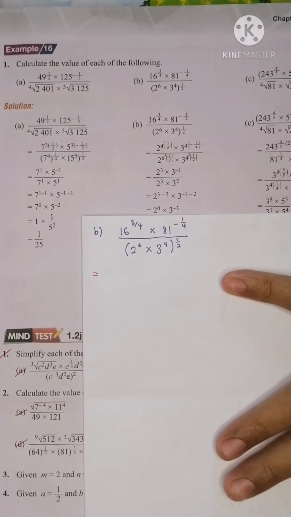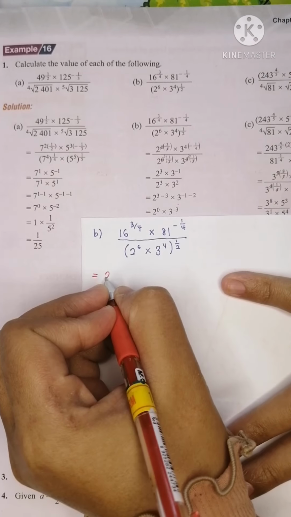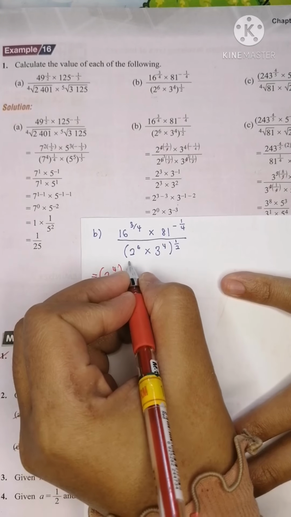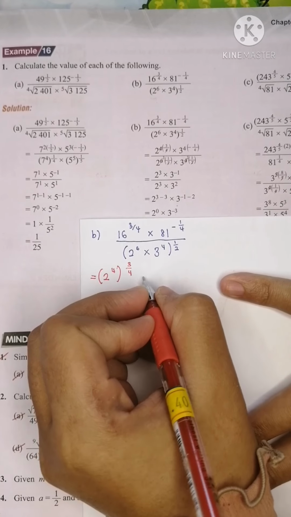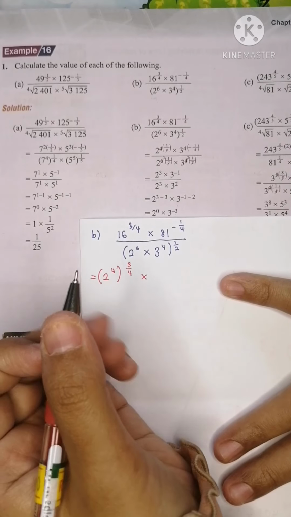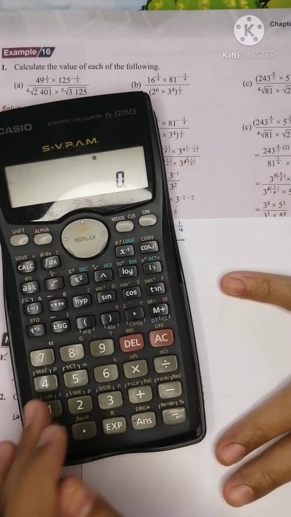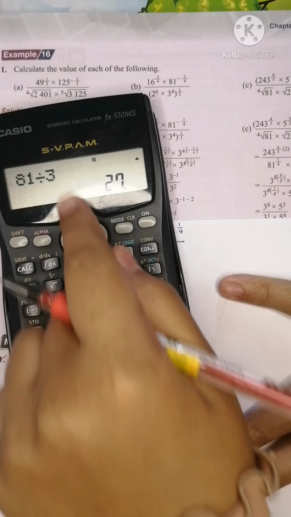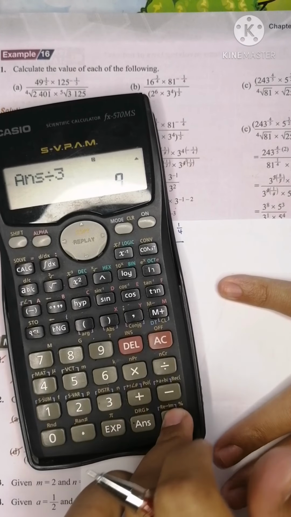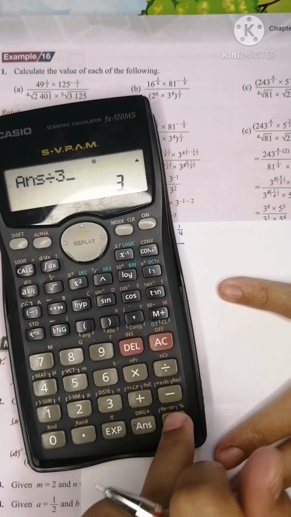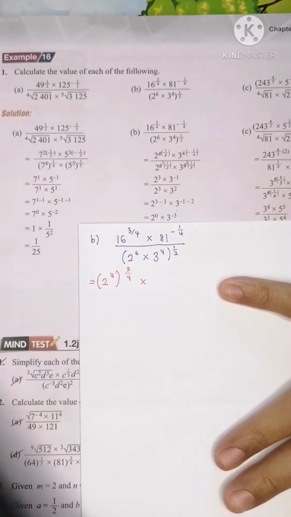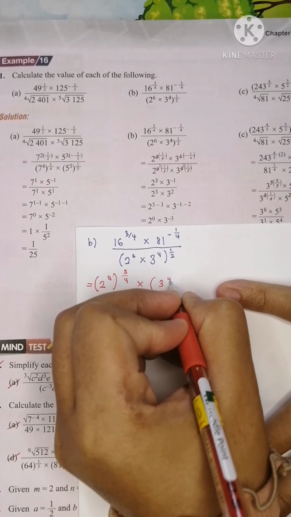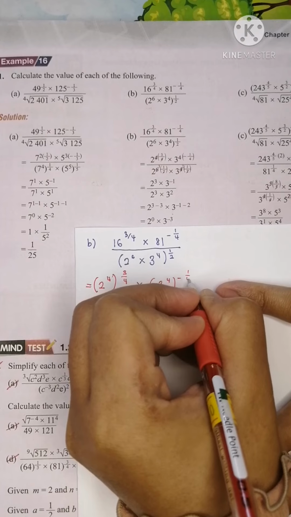So 4 times of division means that 2 to the power of 4. In bracket, the power is 3 over 4. Multiply with 81. We know that 81 can be divided by 3, so we got 27. This is the first division, 1, 2, 3, 4, until 4 divisions. So 3 to the power of 4, and in bracket, 3 to the power of 4 to the power of negative 1 over 4.